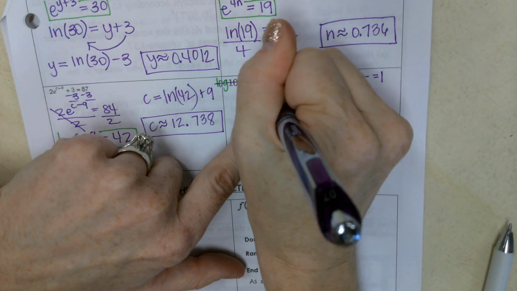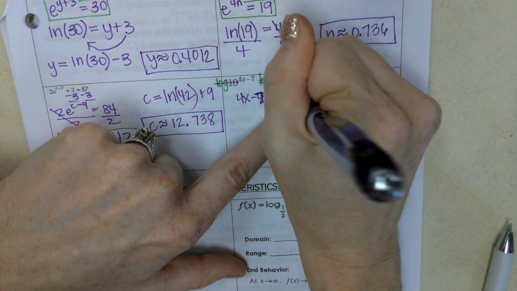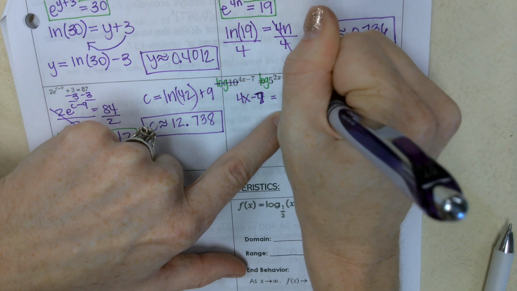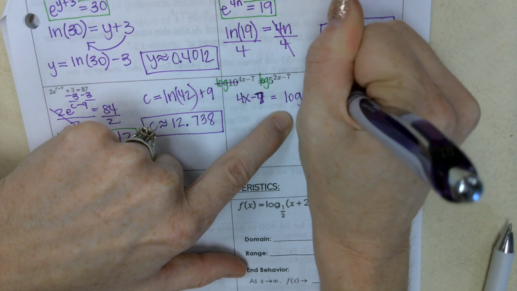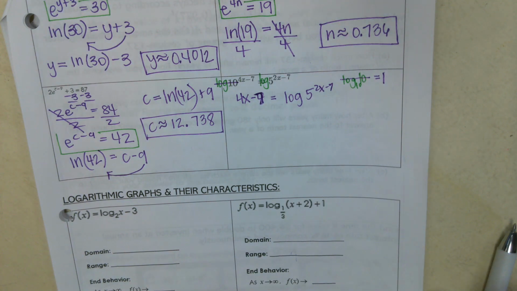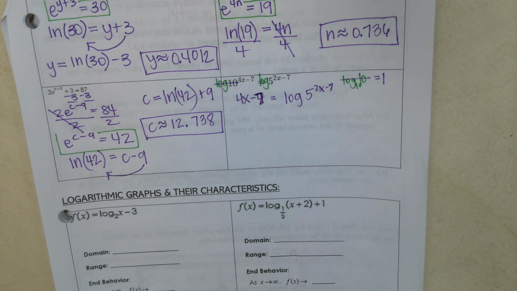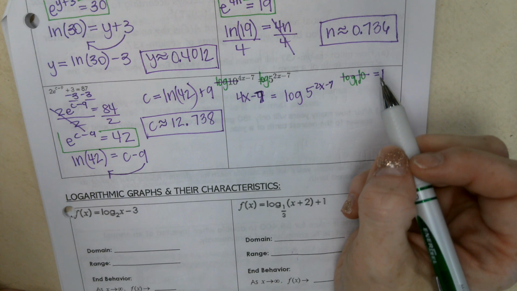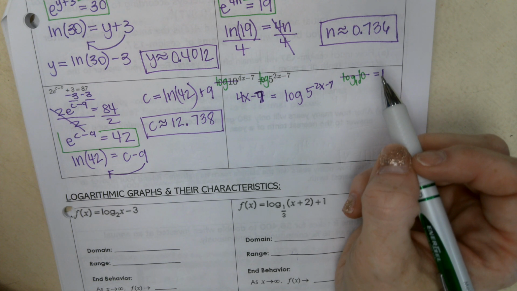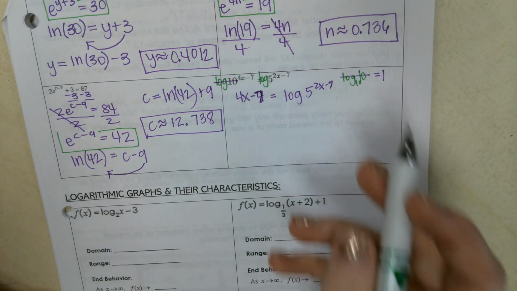Now I have log of 5 to the 2x minus 7 power. The first thing that I'm going to do is see if I can break some things apart based on my exponent rules.